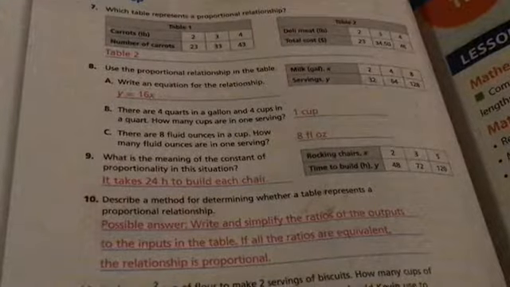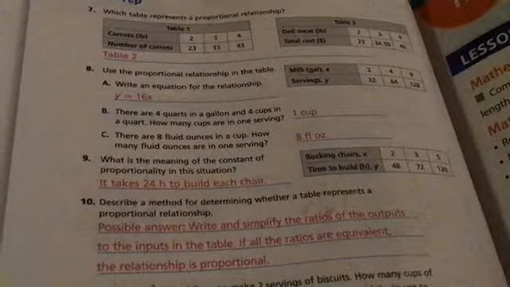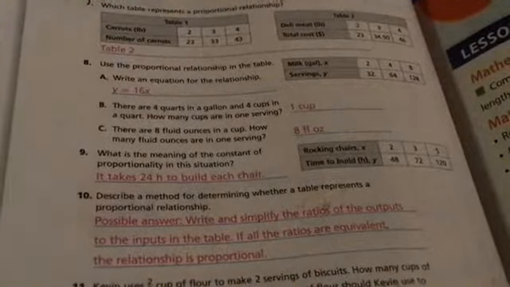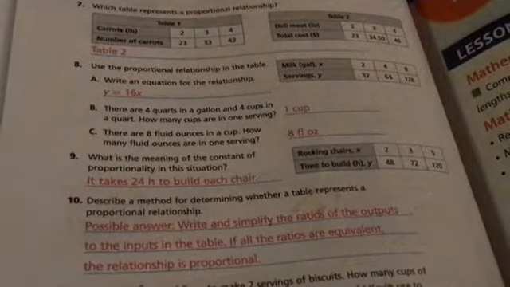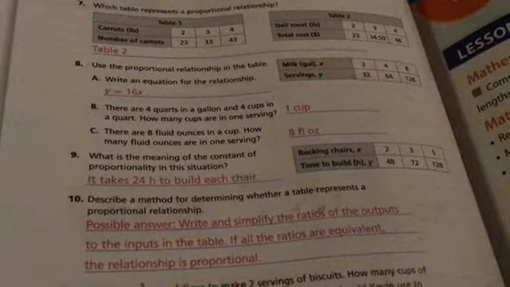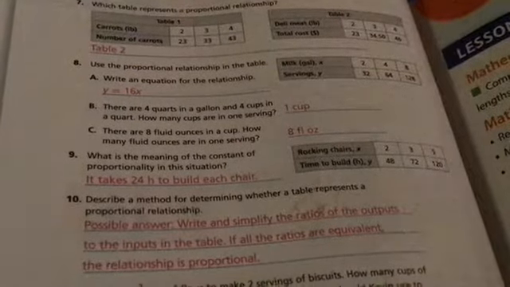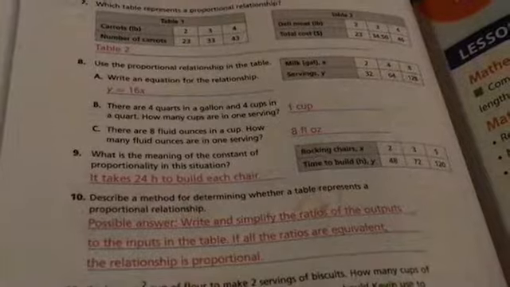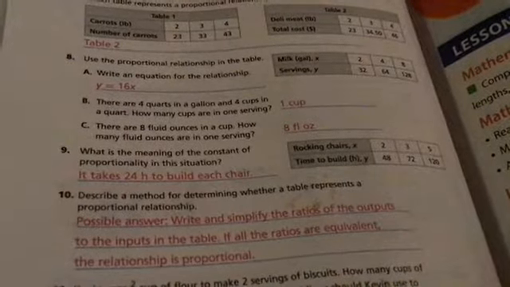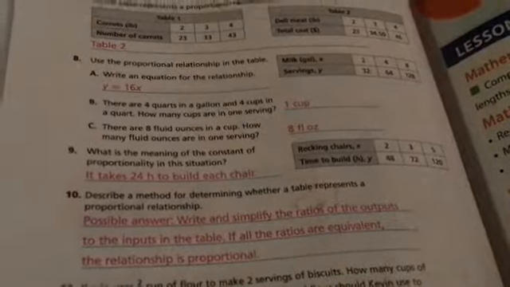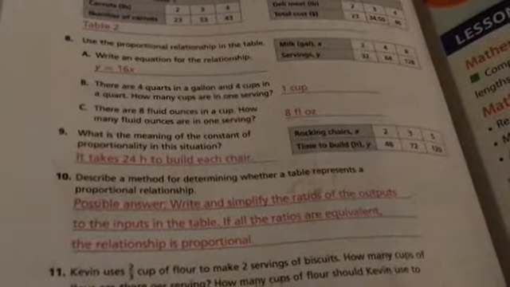Number 9, what is the meaning of the constant of proportionality in this situation? For that problem, a lot of you just said, oh, it's going up by 24. But you have to talk about the meaning in reference to the situation. If you divide, each time you get 24. And that tells you it takes 24 hours to build each chair.